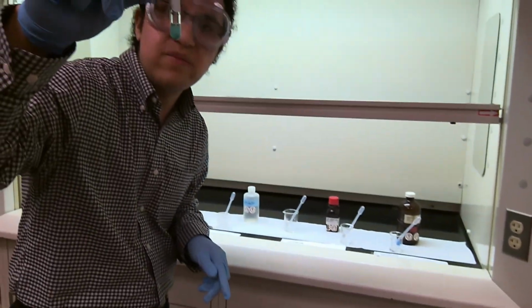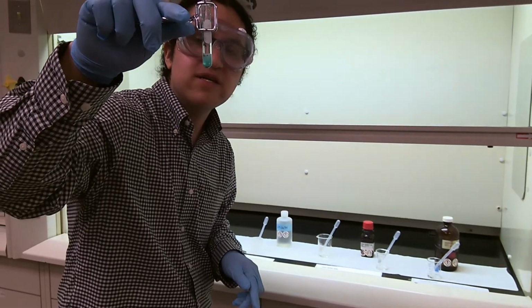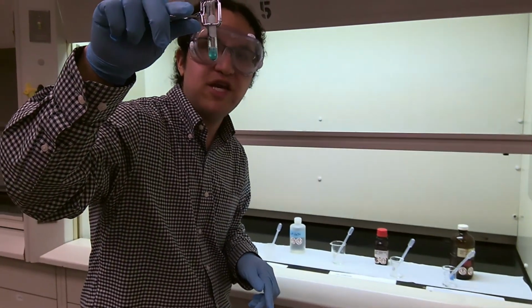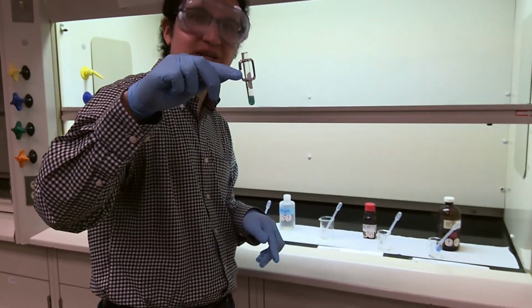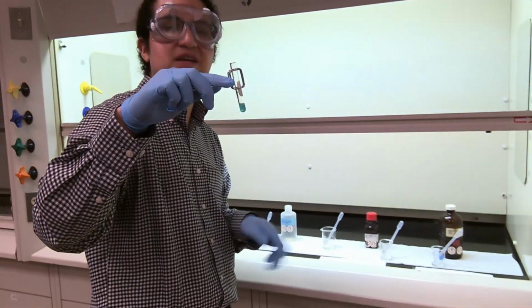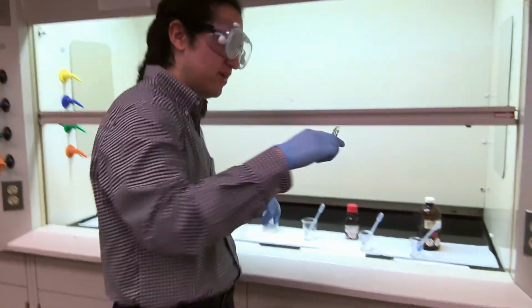So notice how it's bubbling and fizzing during this process, and we're undergoing another color change to generate our good old friend copper sulfate, which is the deep blue solution that you've been handling throughout your laboratory experience.